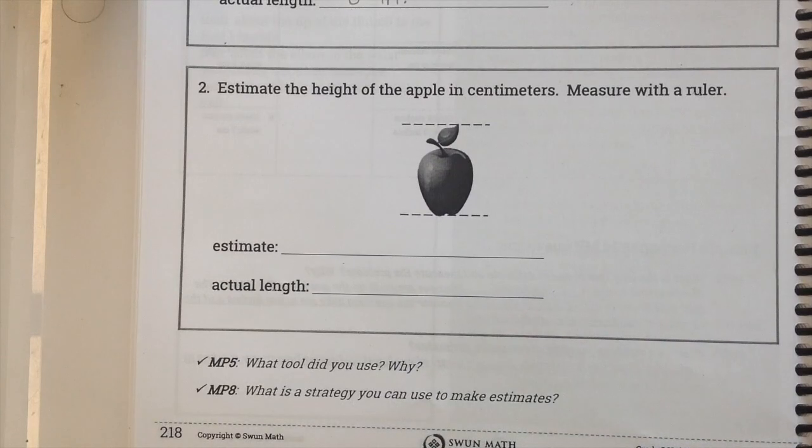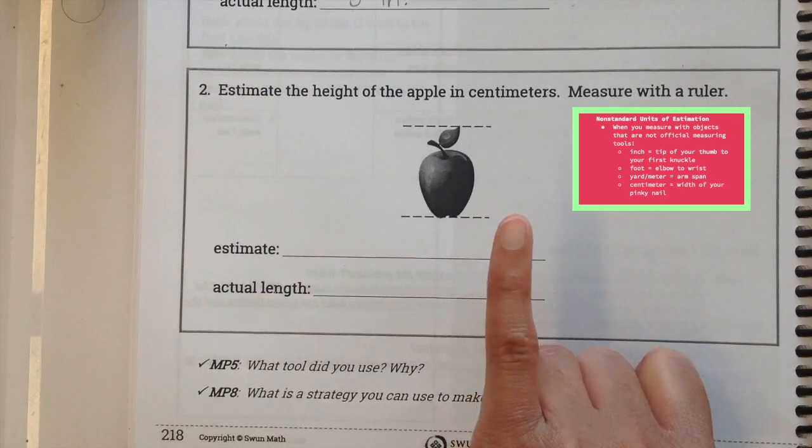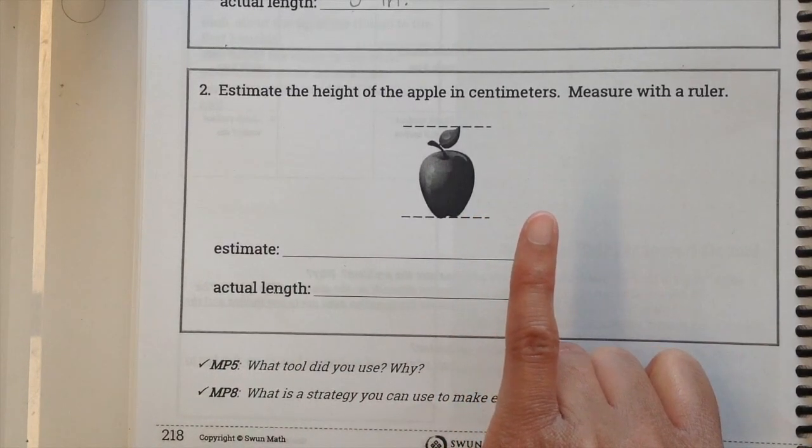It says, estimate the height of the apple in centimeters. Measure with a ruler. Then it says estimate, and it has a spot for my actual length. So I remember from my vocabulary sheet that centimeters are about the width of my pinky nail.